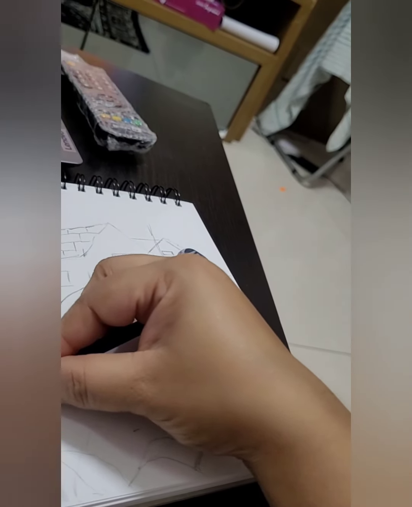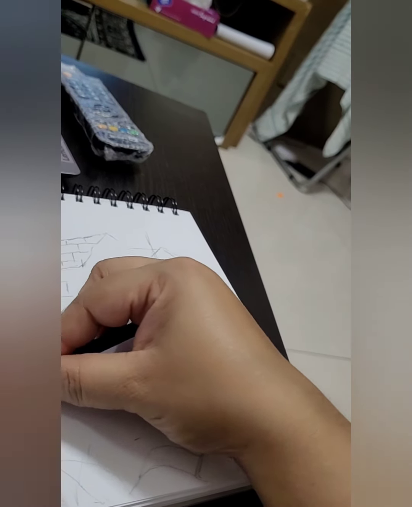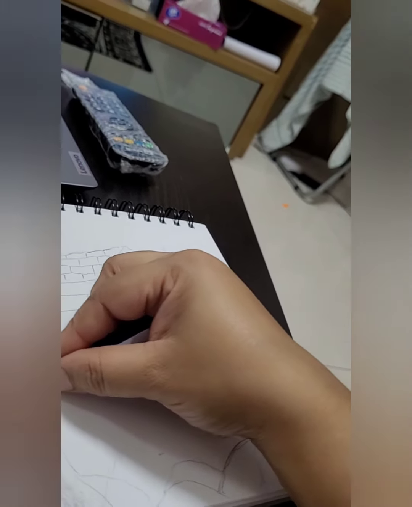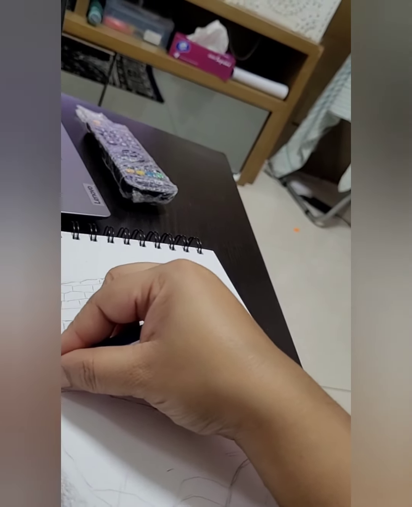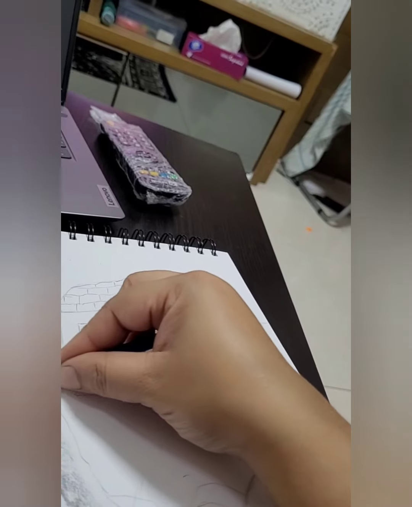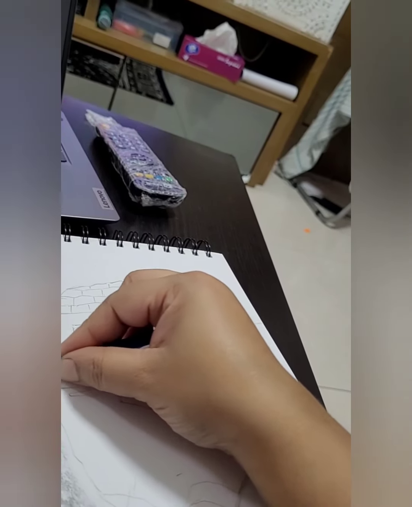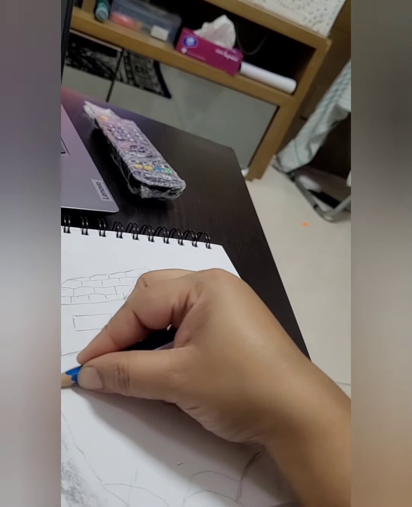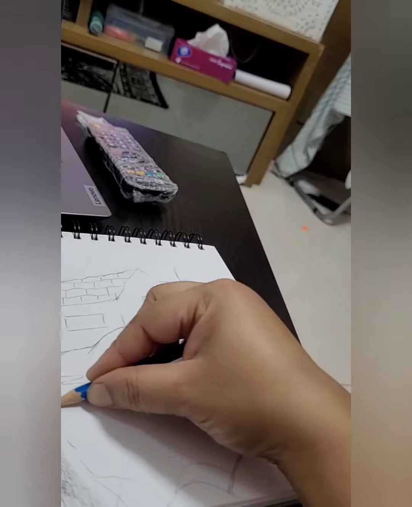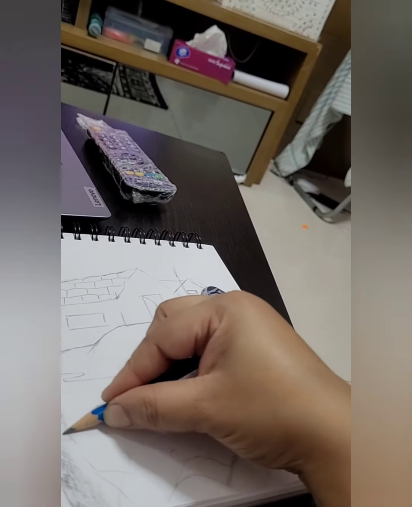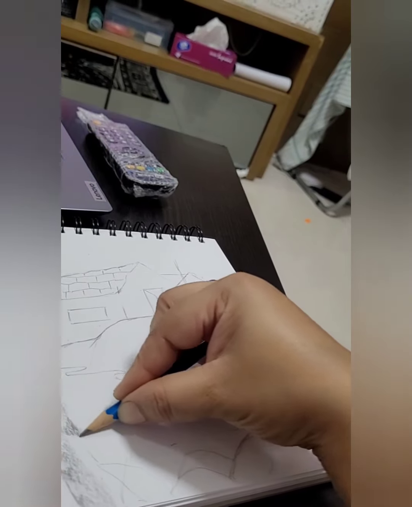Again we have a bump here, so we do the lighter form and then connect with the middle tone. The second thing we have to know is that when you're doing the shading, you cannot see the bold line of your outlining. You have to mix your outer line and inner line beautifully. Again, here is lighter and here is darker because here is the under form.